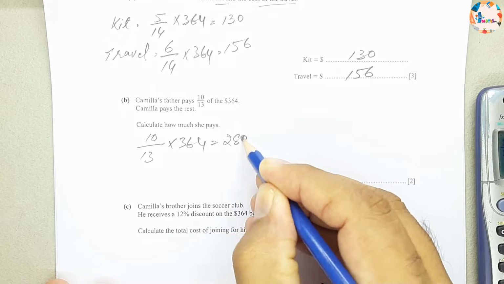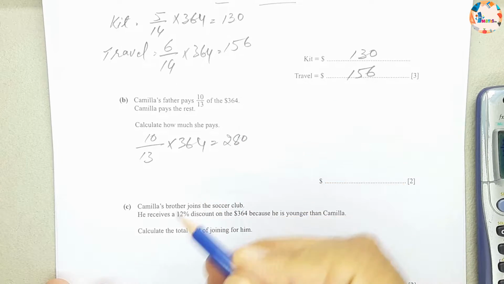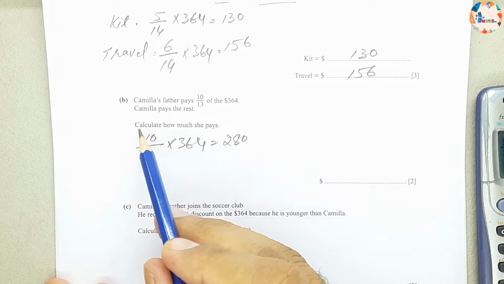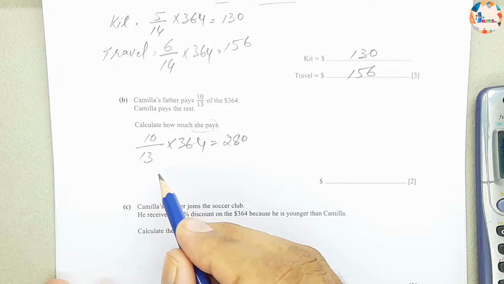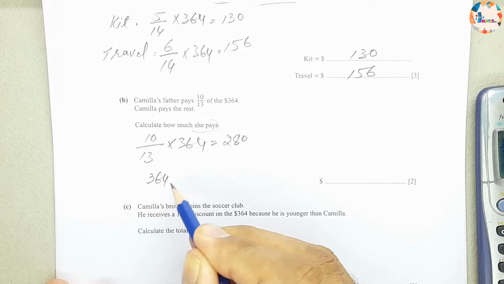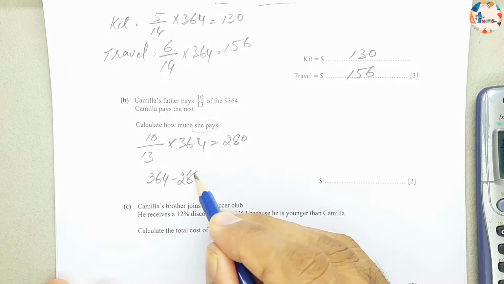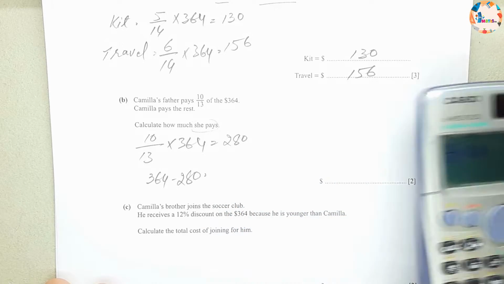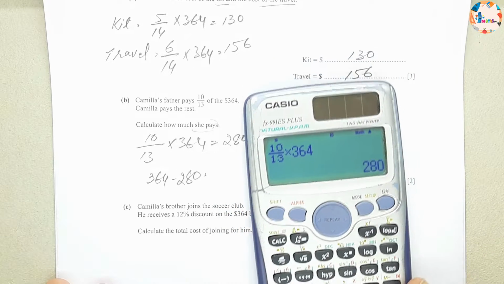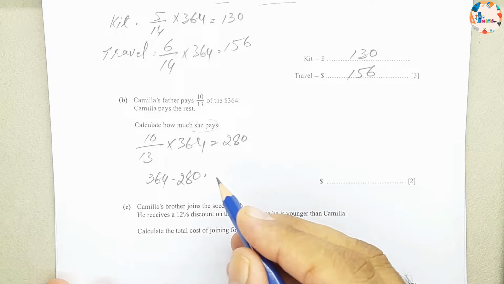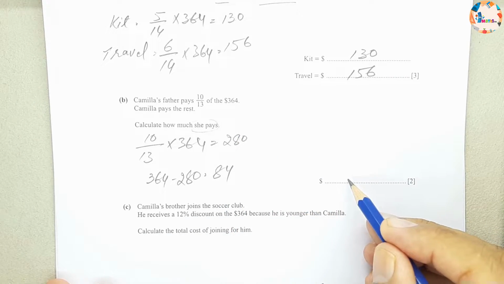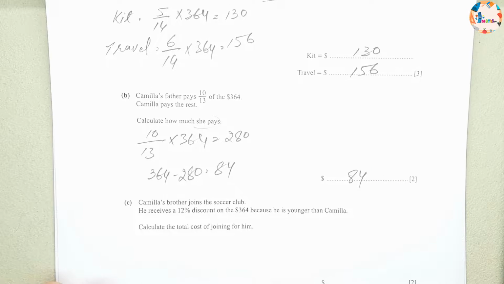So her father has given 280. Calculate how much she pays. The total amount is 364. Out of 364, 280 is paid by her father. So the remaining will be 364 minus 280, which is equal to 84. So $84 is paid by Camilla.